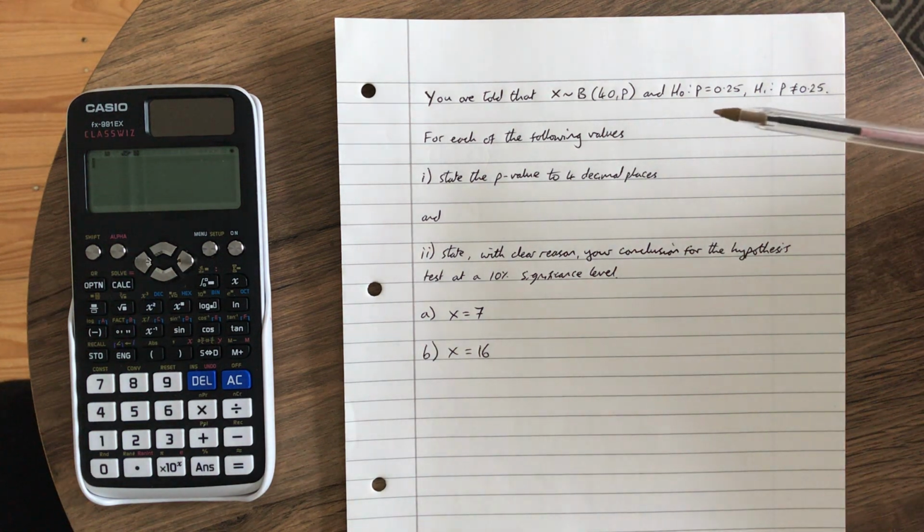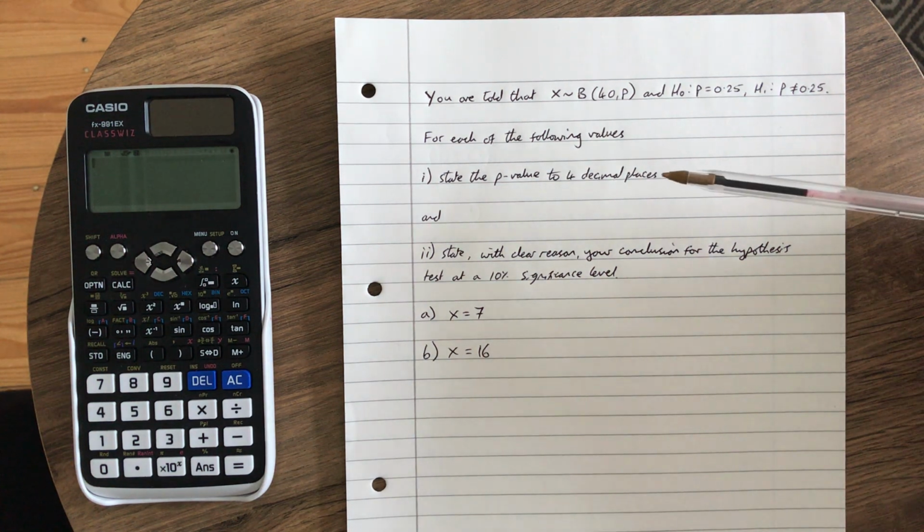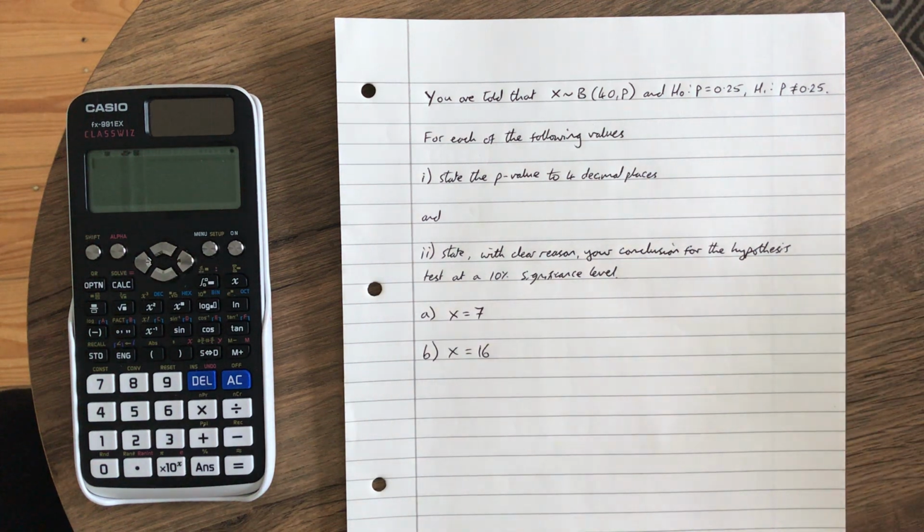Now, the question then says for each of the following values, and we'll get to those values in a second, we're going to firstly state the p-value to 4 decimal places, and also we're going to want to then state with a clear reason our conclusion for the hypothesis test at a 10% significance level.